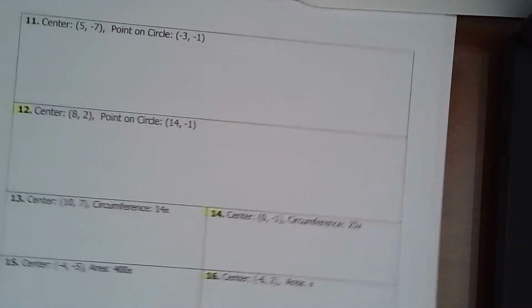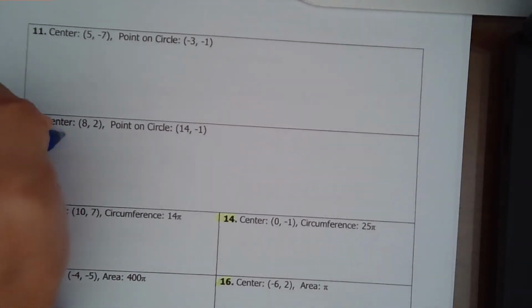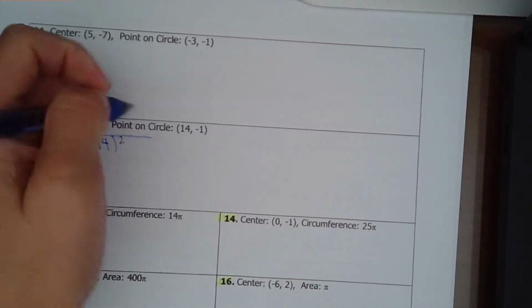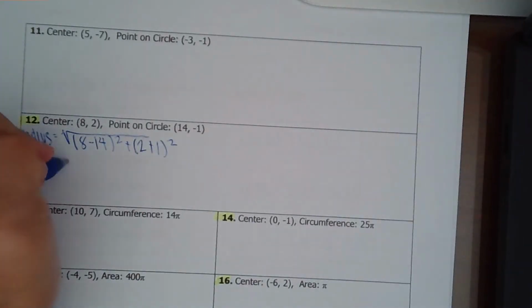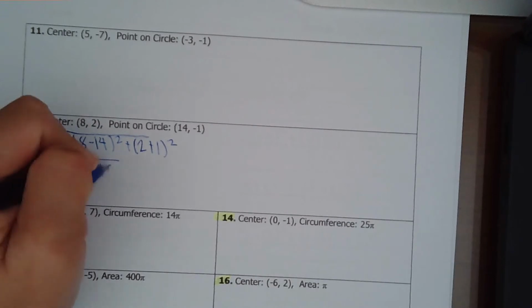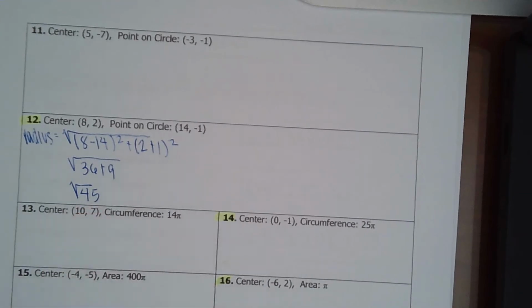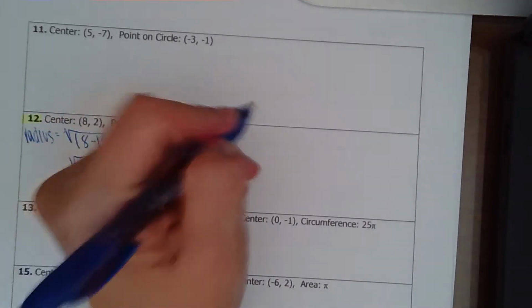Okay, so number 12. Same thing again. They give me the center and a point on the circle. So I'm going to use the distance formula. And I get my radius is equal to the square root of (8 - 14) squared plus (2 + 1) squared, which is going to be the square root of 36 plus 9, which is radical 45. And yes, we can simplify that, but we aren't going to. So I'm going to just go ahead and plug that in with my center to the equation of a circle.